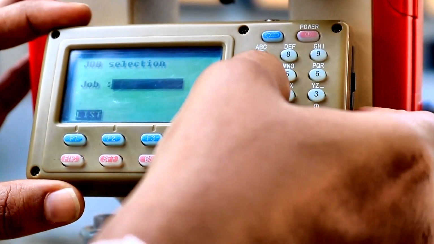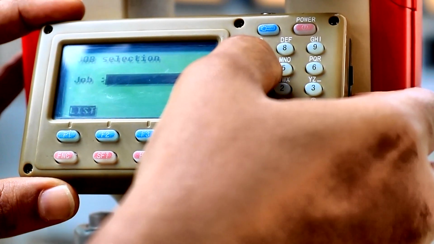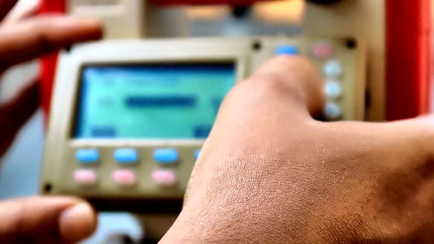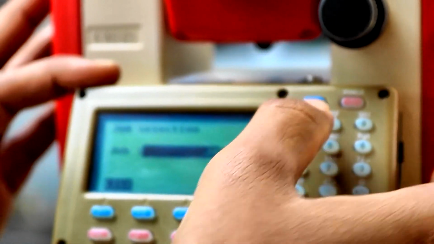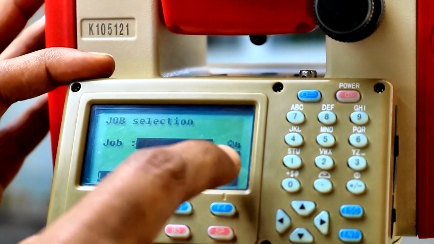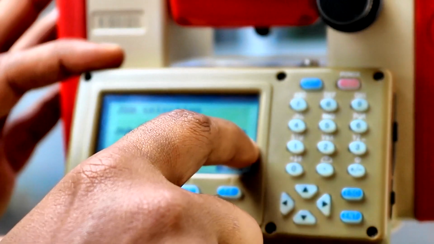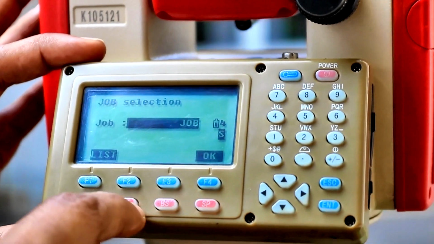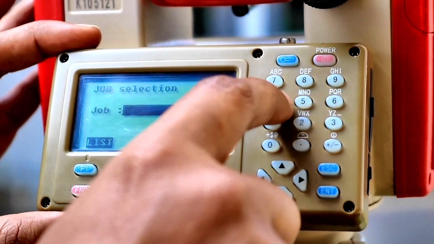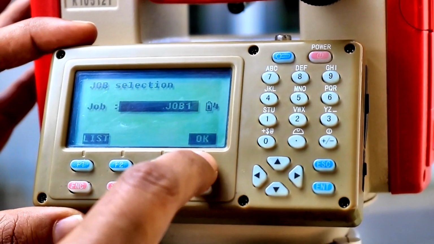Now I can enter the job here, JOB, and job 1. Before I press 1, I need to again change the letters to digits. For that I again use the shift button. So job 1, right, click OK.